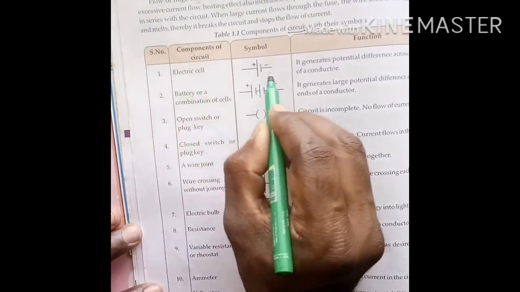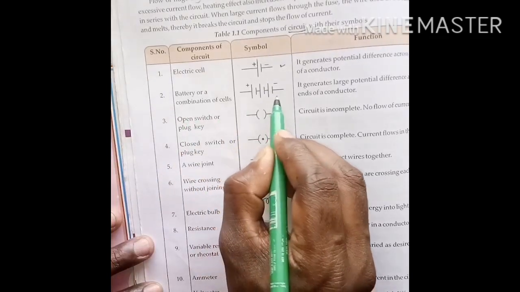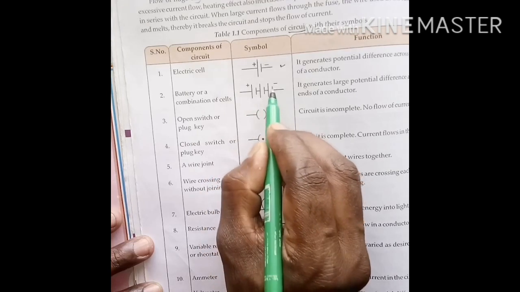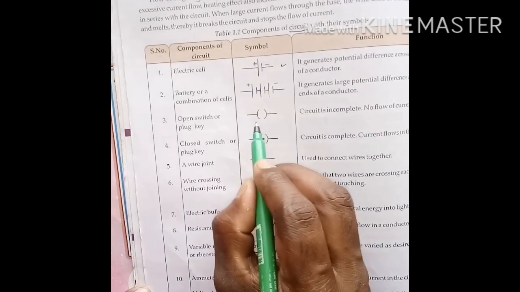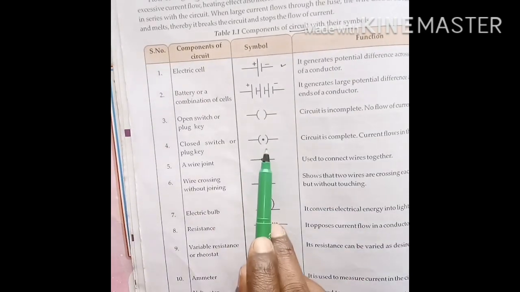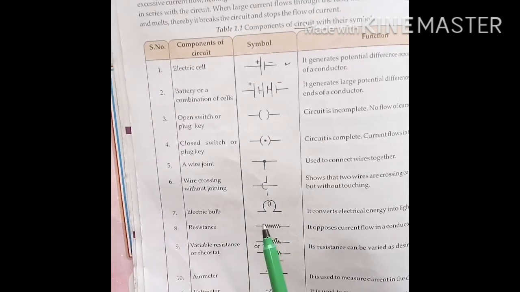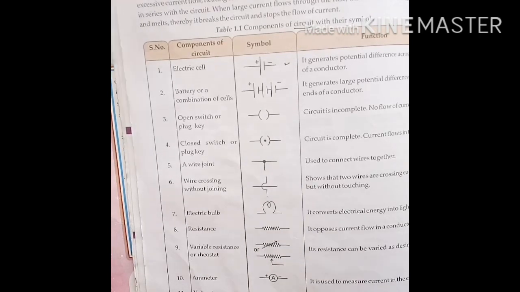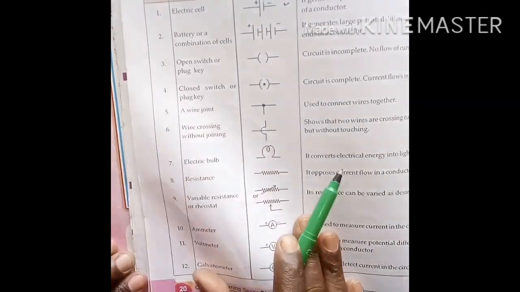Electric cell का symbol ये होगा. This is the positive terminal and this is the negative terminal. Battery का symbol ये है. The bigger line is the positive terminal and the small line is the negative terminal representation. And this is the switch, closed switch. This is a joint. This is crossing. Electric bulb का symbol है. Resistance. This is a rheostat, otherwise variable resistor. Ammeter, voltmeter, and galvanometer. These are the symbols, right?